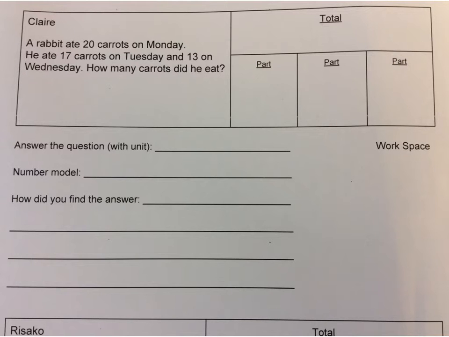So we have 3 parts. So Monday was 20, and 17 on Tuesday, and 13 on Wednesday. And to find the total number of carrots, we have to add those together to get the total.